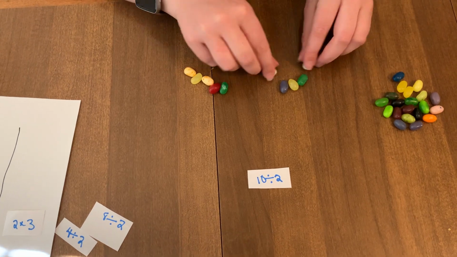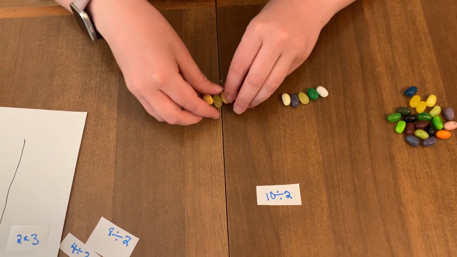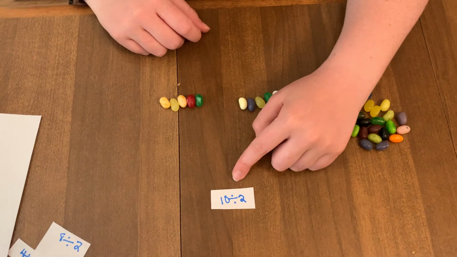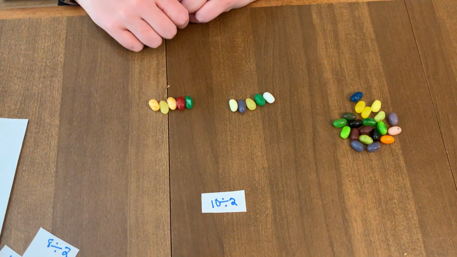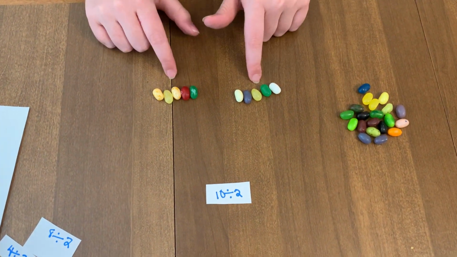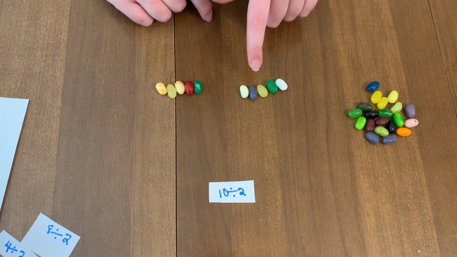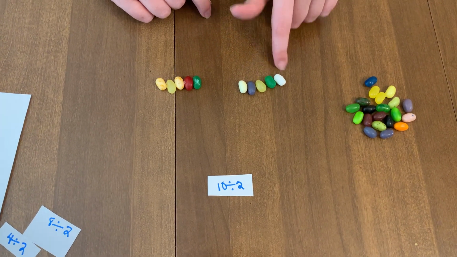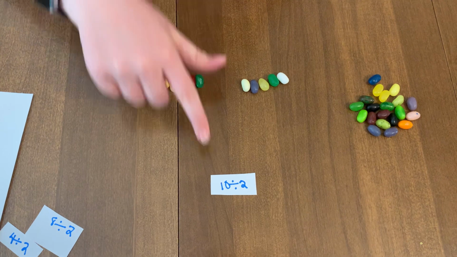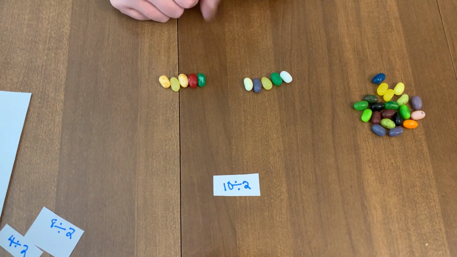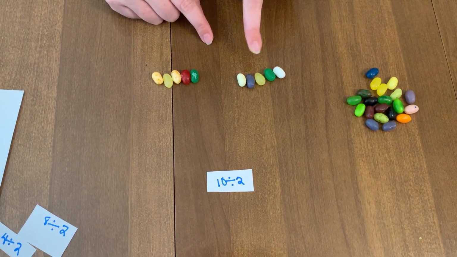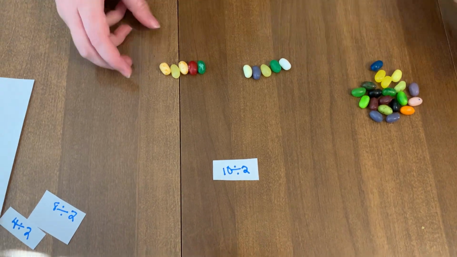So now based on this, can anybody tell me what is the answer? What is 10 divided by 2? Good, the answer is 5, because in each group I have 1, 2, 3, 4, and 5 jelly beans. So 10, when you split it in 2 groups, is equal to 5. In each group there's 5 jelly beans.